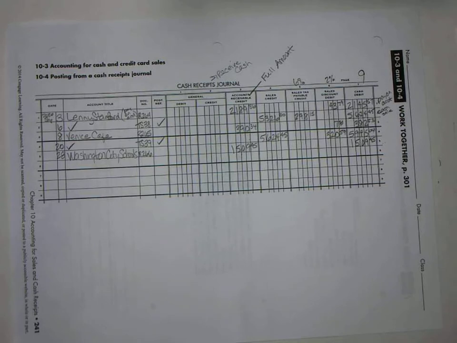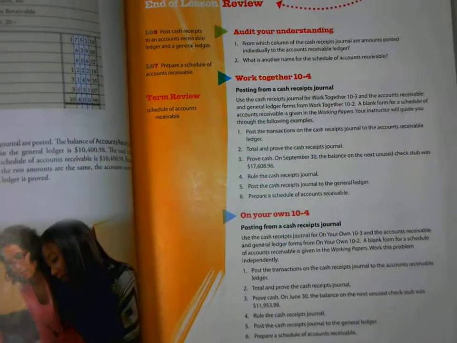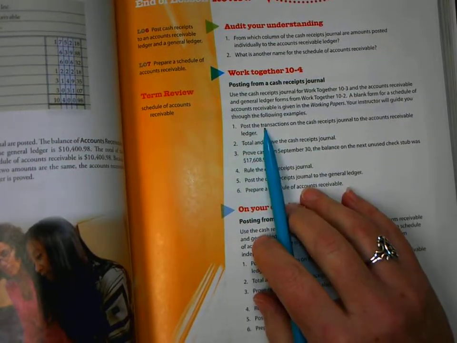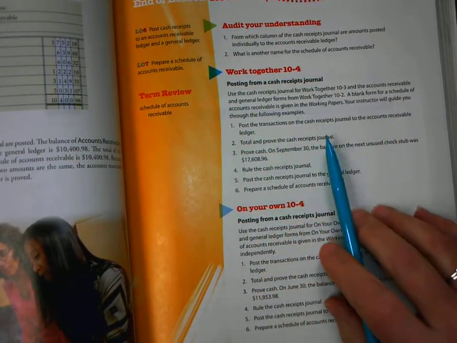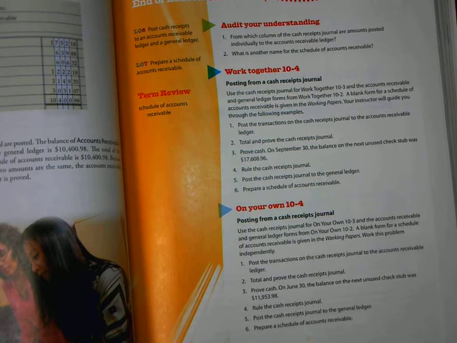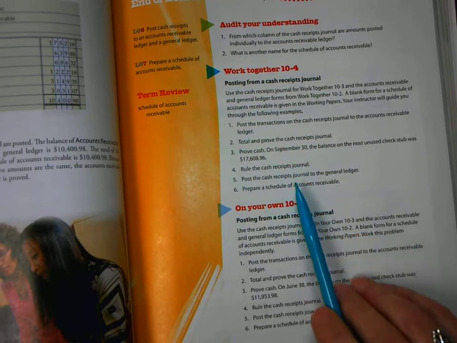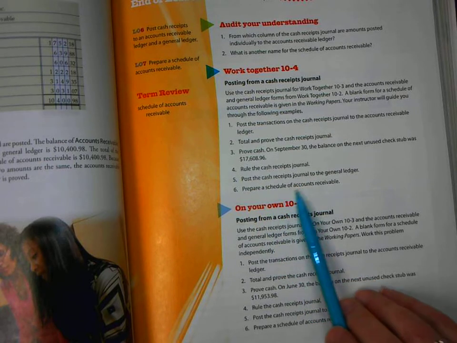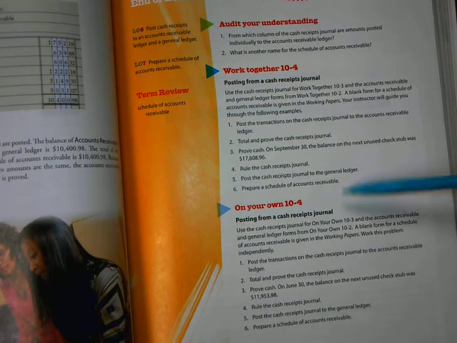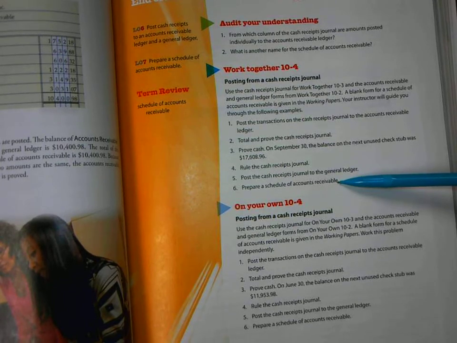All right. So the next thing really is flipping all the way to 10-4 instructions. We're going to post. We're going to total. We're going to prove cash. And then we're going to post the totals. Okay, and prepare a schedule of accounts receivable. We did that at the end for the schedule of accounts payable too.